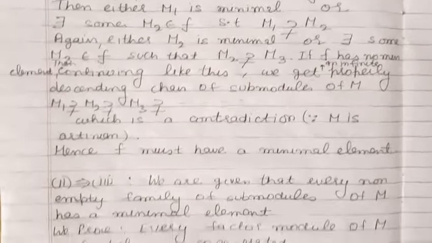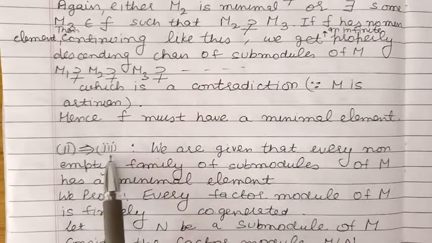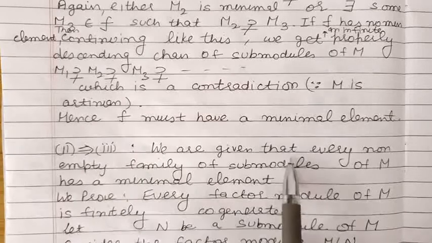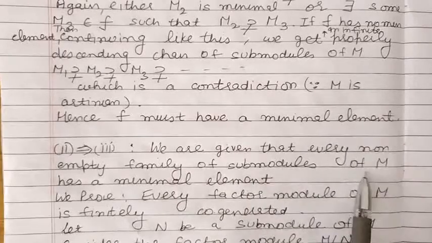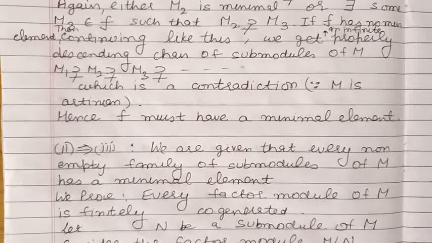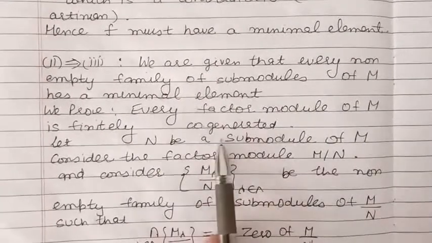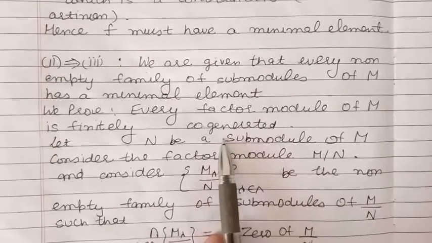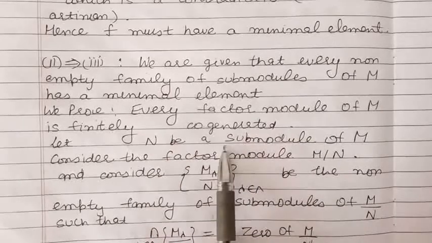Now, let us prove condition 2 implies condition 3. In the second condition, we are given that every non-empty family of submodules of M has a minimal element. And we are to prove that every factor module of M is finitely co-generated. So, to get a factor module, let us consider N is a submodule of M.